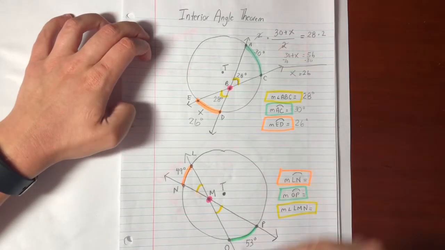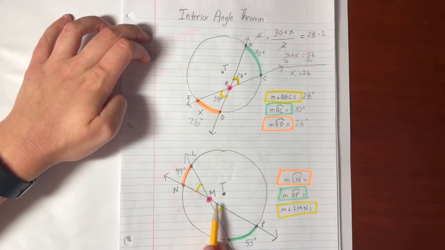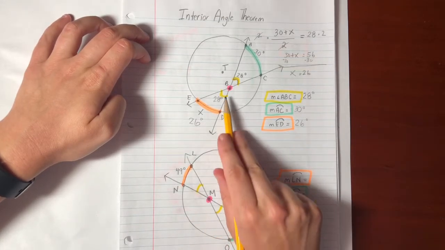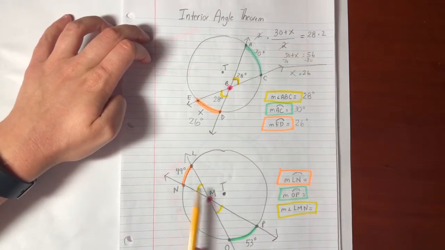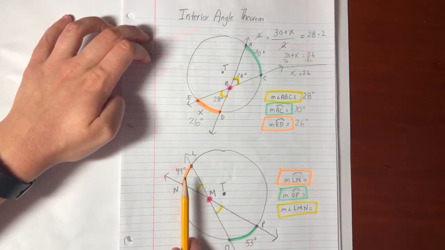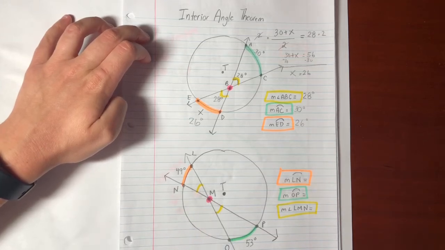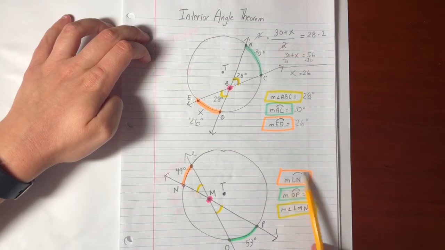Okay. Now in the next example, it's the exact same concept, but now they're asking you to solve for the interior angle. So they're not giving it to you like they did in the first example. But notice how they're giving us the two arcs being intercepted, the orange arc and the green arc. So then all we have to do is average those two numbers to figure out what those interior angles are. But before we do that, let's just fill in our missing information here. So it's asking for the measurement of arc LN.